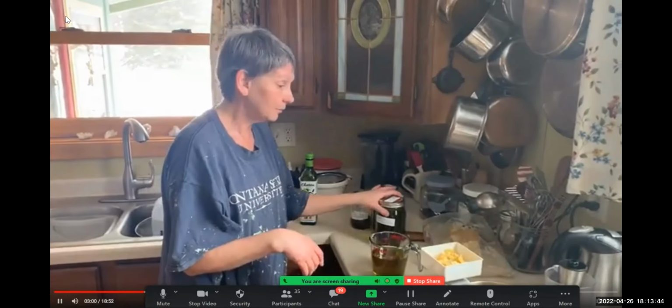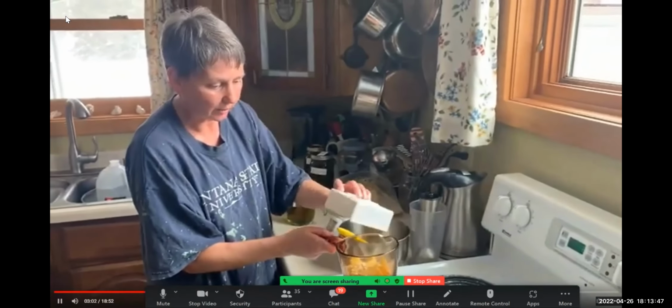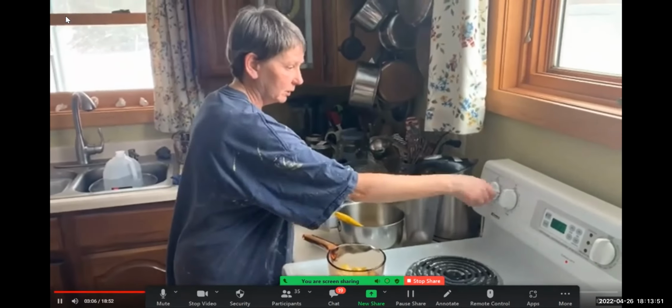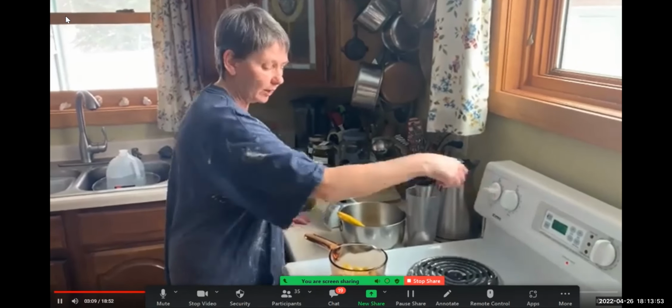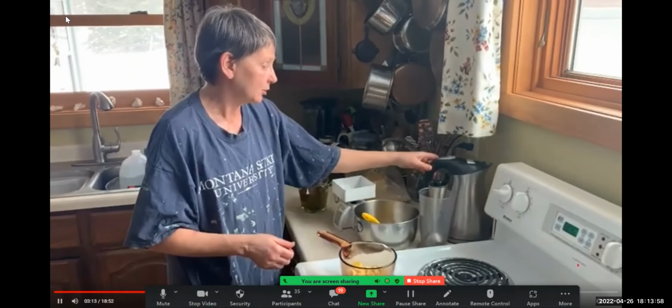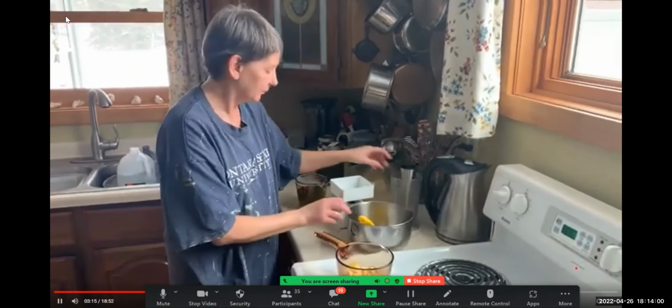So heat up the wax and melt it. Here we go. You want to melt the wax on a pretty low temperature so you don't burn it. So this takes a little bit of time.